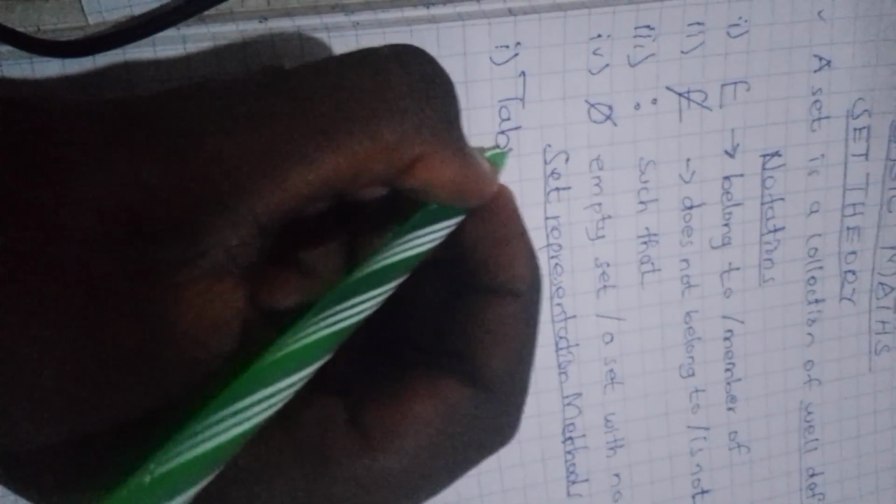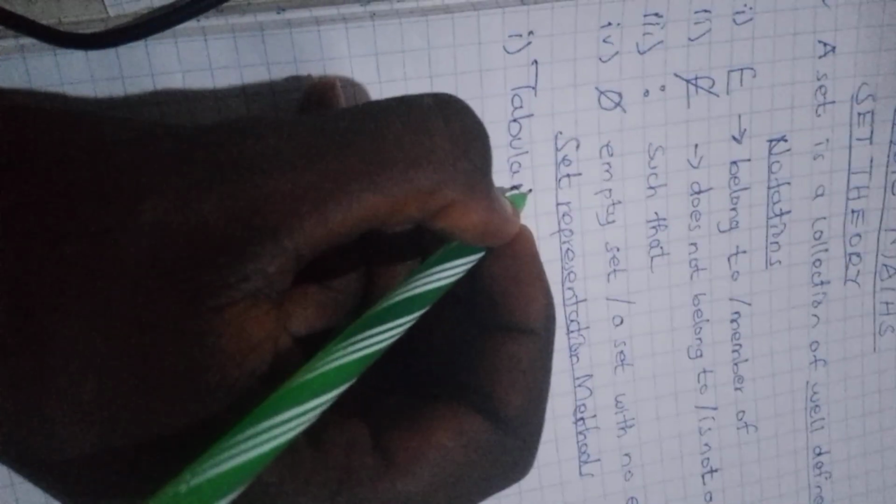The first is the tabular or roster method, or you can call it the method of extension.